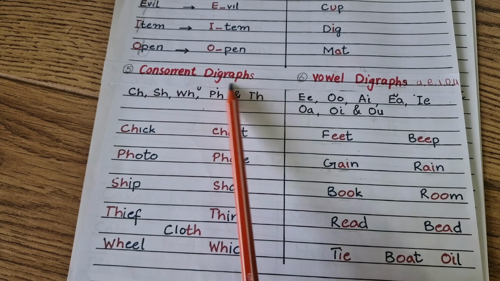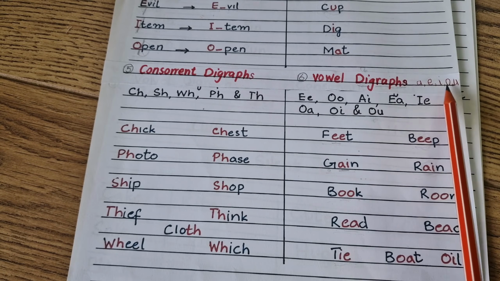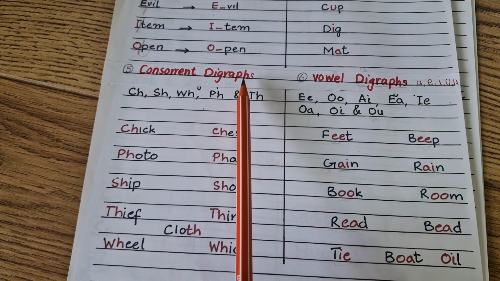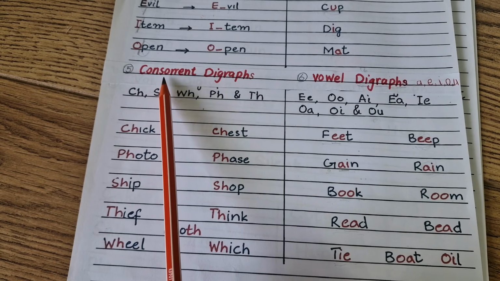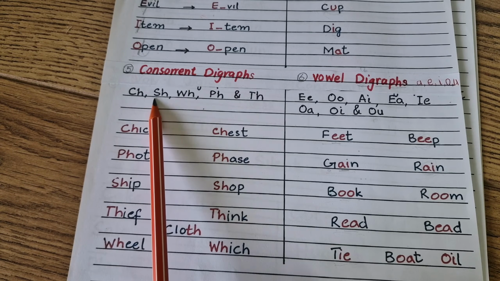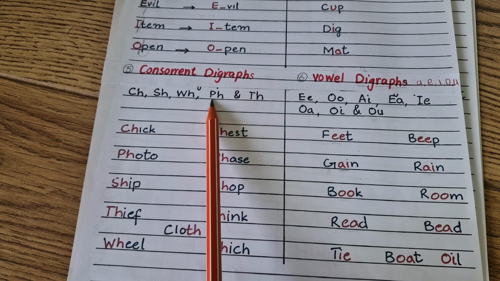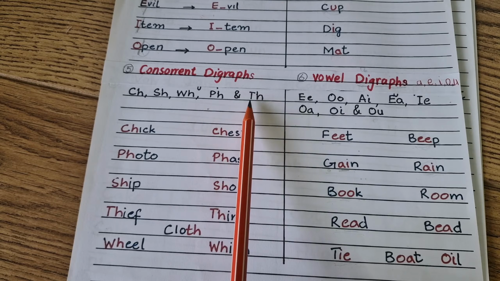Now let's learn consonant digraphs. Consonants are all the letters other than the vowels, other than A, E, I, O, U. So the combination of two consonants that makes a new sound is known as a consonant digraph. Just like C and H make the sound ch, S and H make sound sh, W and H make sound w, P and H make sound f, and T and H make sound th.